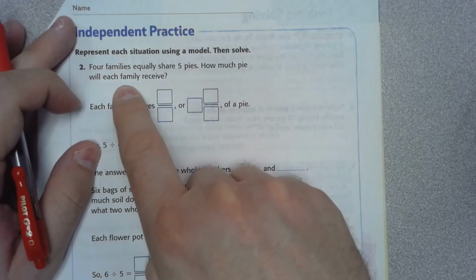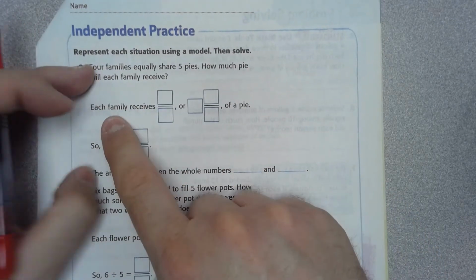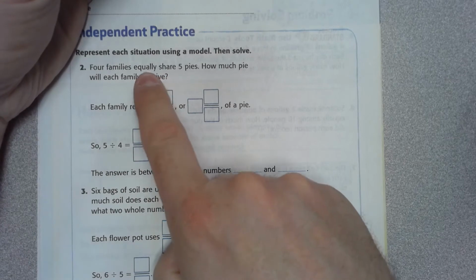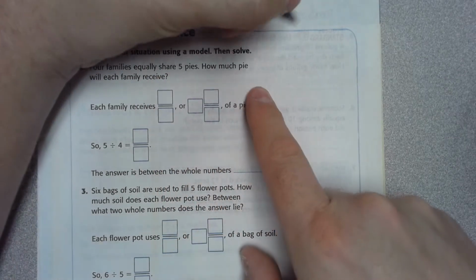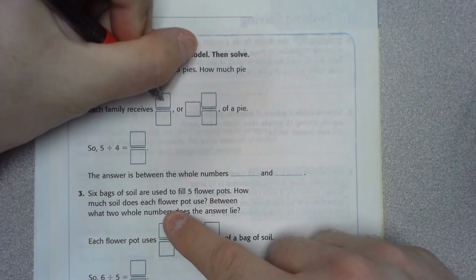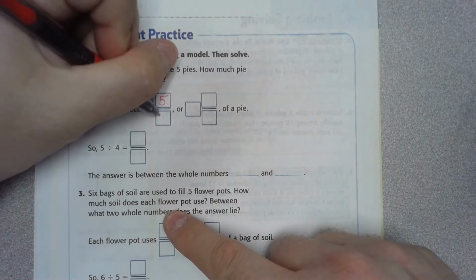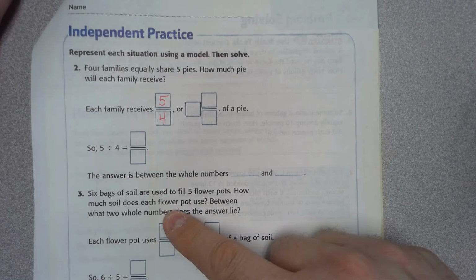How much pie will each family receive? 4 families equally share 5 pies. So what we have is they receive 5 pies and they divide it by 4 families.